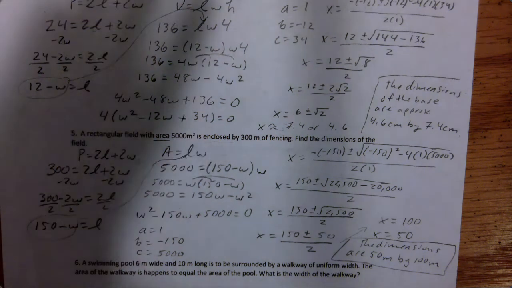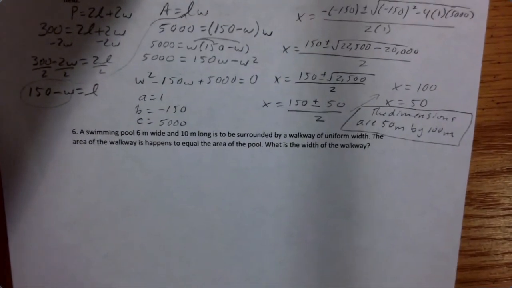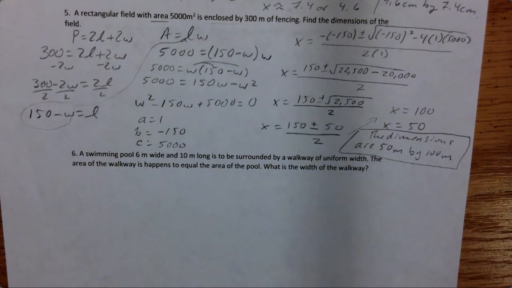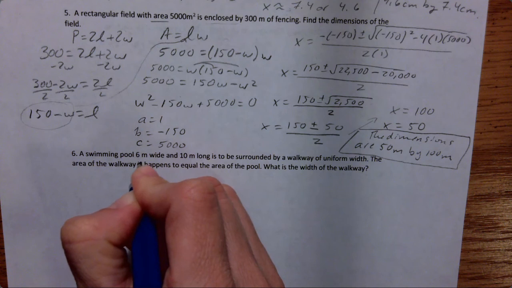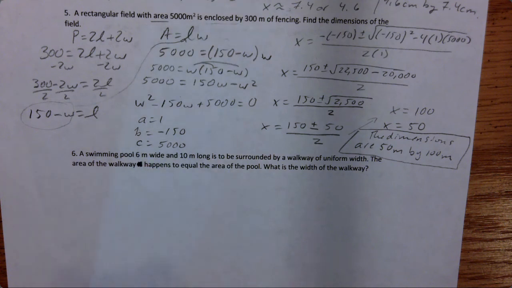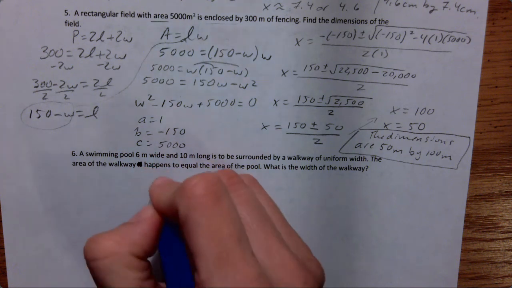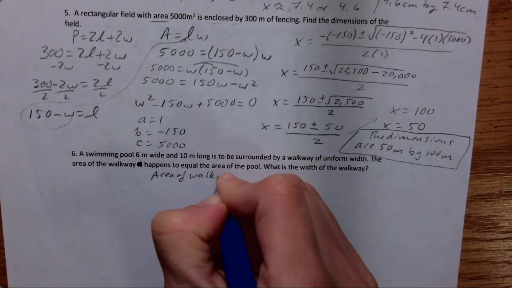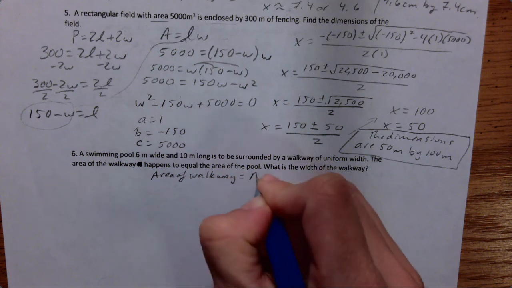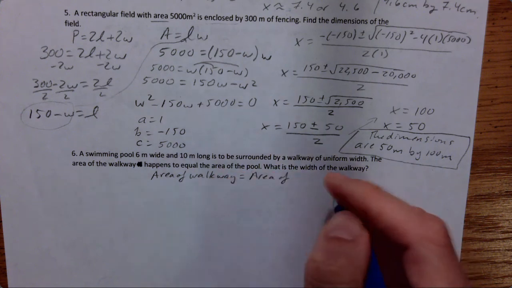And so we have a swimming pool 6 meters wide and 10 meters long that is to be surrounded by a walkway of uniform width. The area of the walkway happens to equal the area of the pool. What is the width of the walkway? All right, so the area of the walkway, I'm going to write this out in words. Area of walkway equals area of the pool.